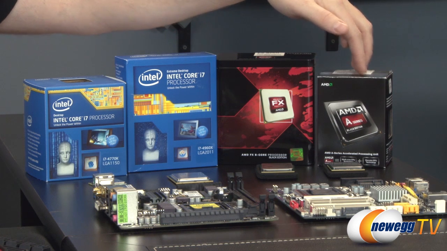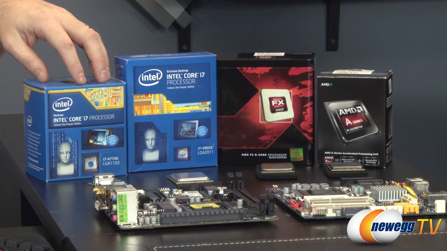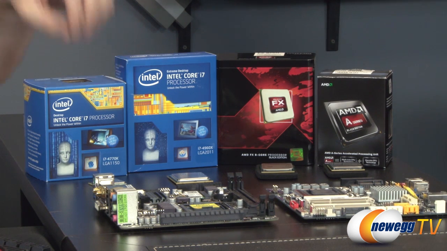The APUs over here and the Intel mainstream processors have graphics built in. It's not going to give you the same level of graphics performance that you get with a discrete video card, but it is still there, so that might be something else to consider. You can actually set up a basic system for web browsing and light gaming with one of these processors, and you don't even have to worry about buying a graphics card.